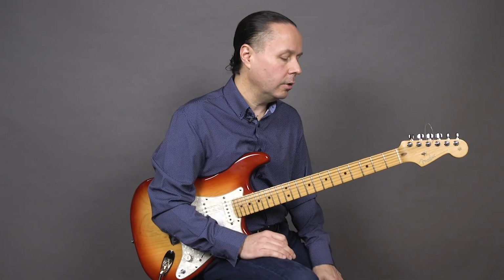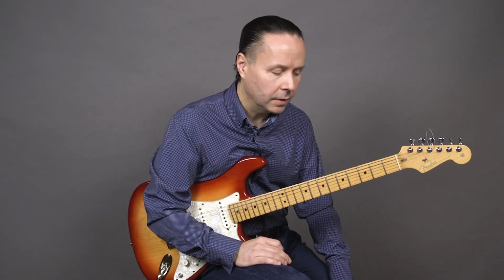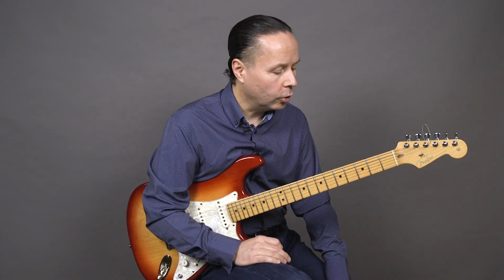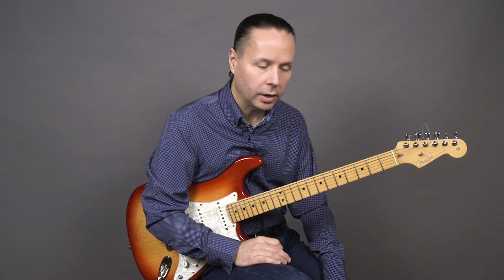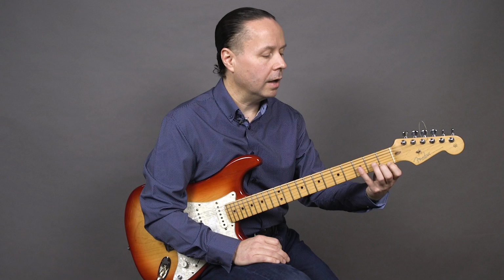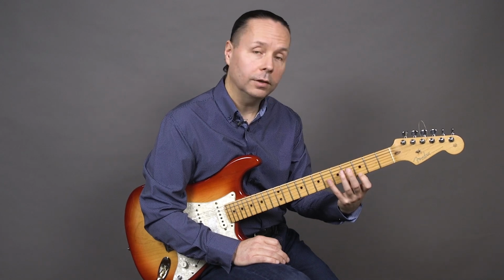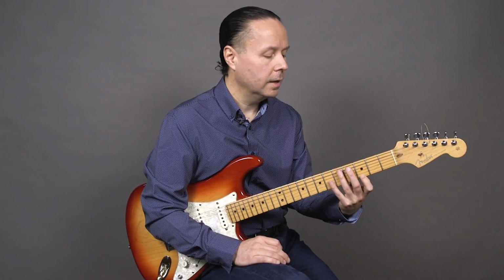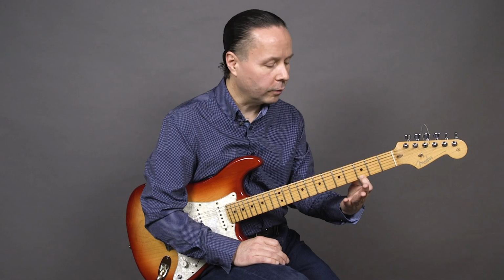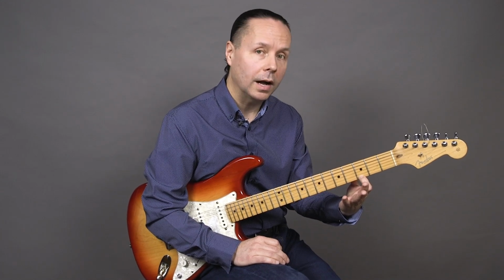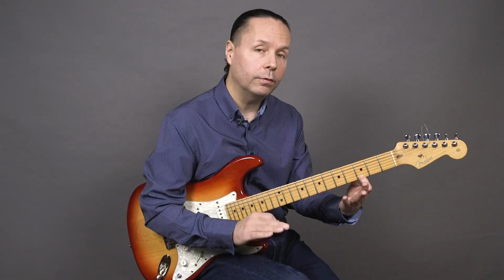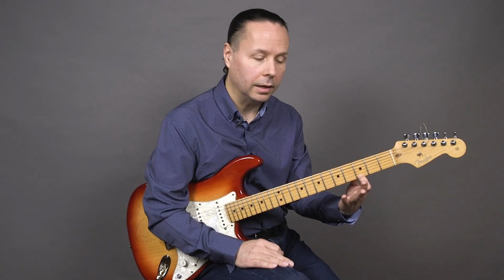So let's pick the key of G, okay, and let's learn the first string root triad shape for G, okay? So what I'm going to do is find the note G on the first string because it's a first string root triad, right? I've got it at the 3rd fret with my first finger. Now you want to memorize this shape and memorize, most importantly, that this is a first string root major triad, okay?